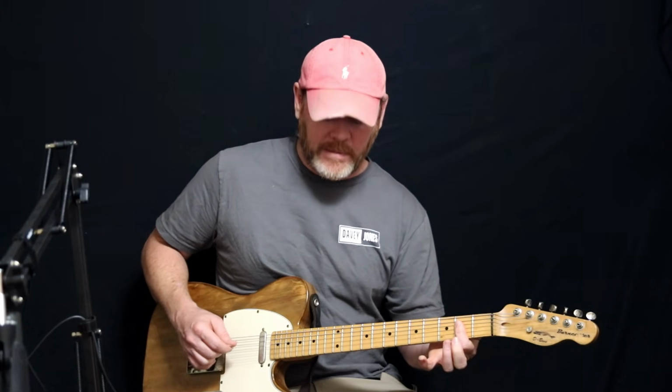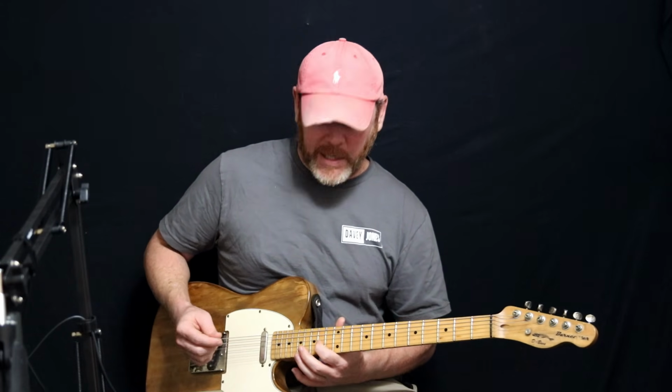Now, what if I wanted to go further up the neck? Well, after the 12th fret, it just starts over. So I can come up here to the 14th fret. That's the same shape as my A chord, just moved up to the 14th fret. And again, I can play my major pentatonic. Coming up here, I can play my minor pentatonic. And it would just continue to go.